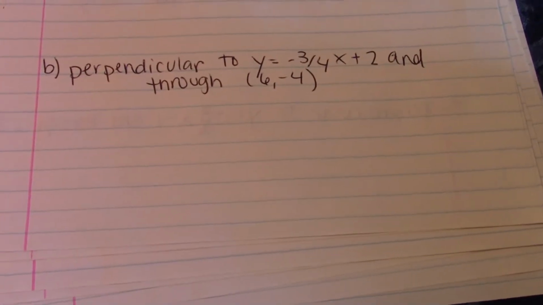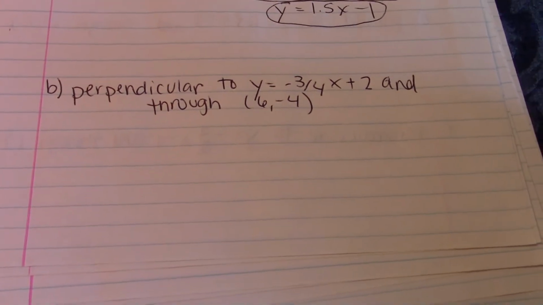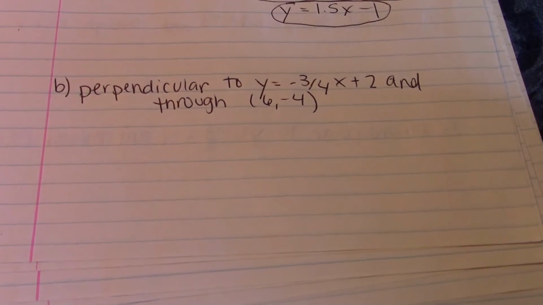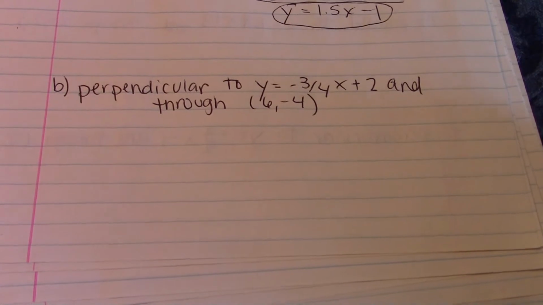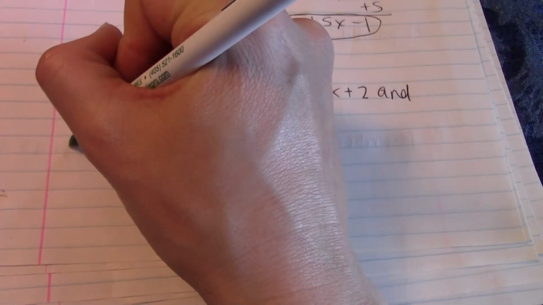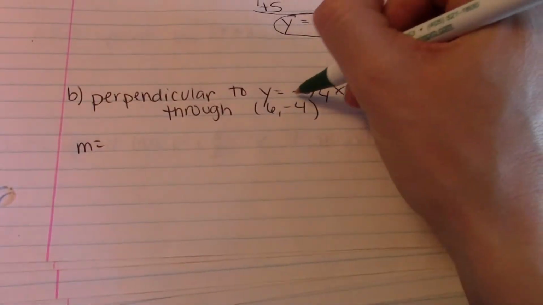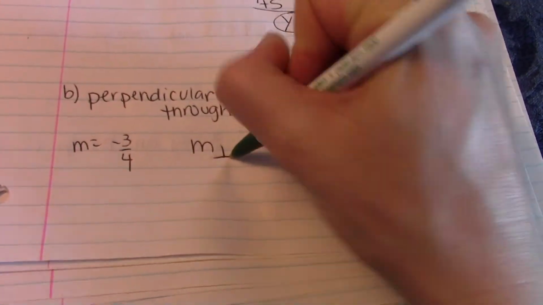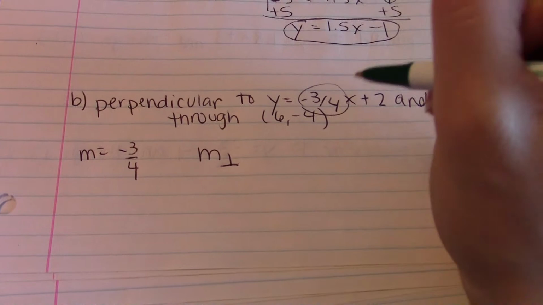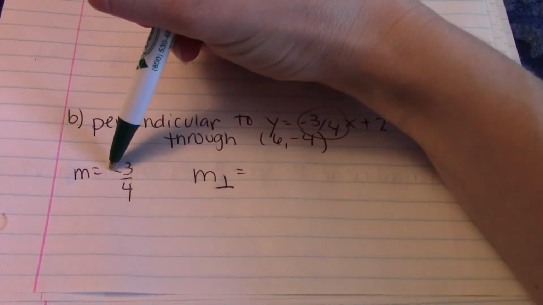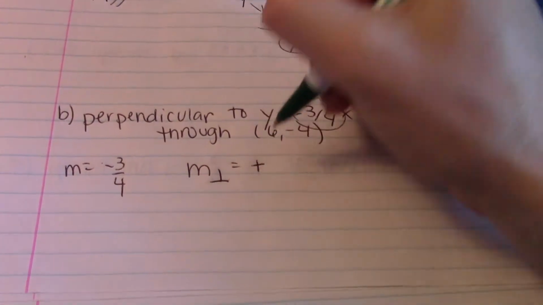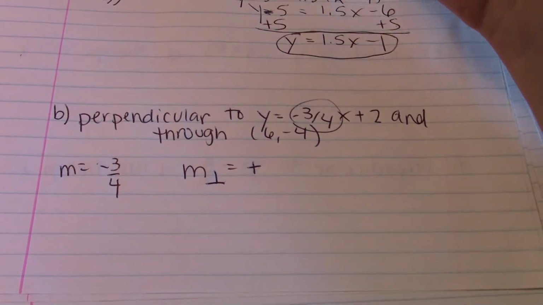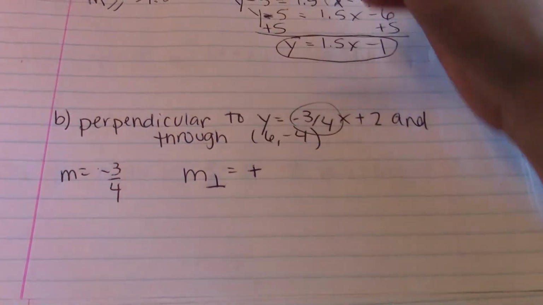Now we're going to do perpendicular to y equals negative 3 over 4x plus 2, and to the point 6, negative 4. So our original slope was negative 3 over 4. Our perpendicular slope, we have to do a negative. So it's already negative, so negative, negative makes a positive. And we want to do the reciprocal, which means I take my fraction and flip it upside down.